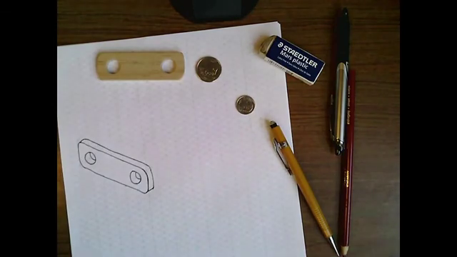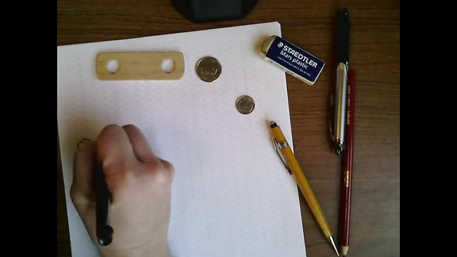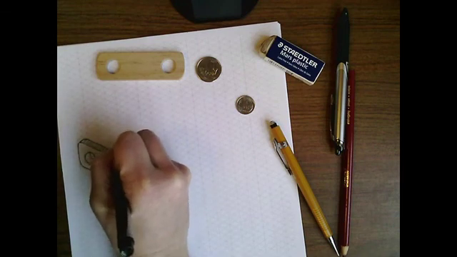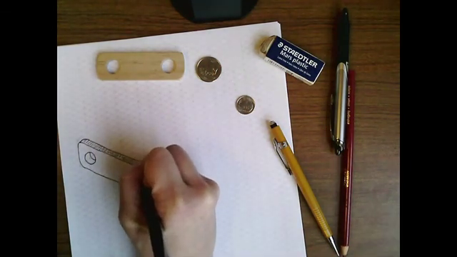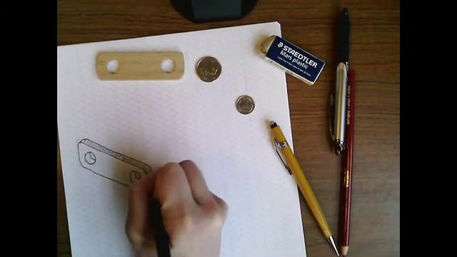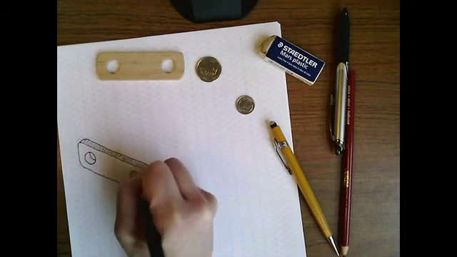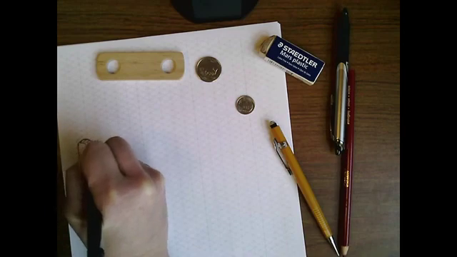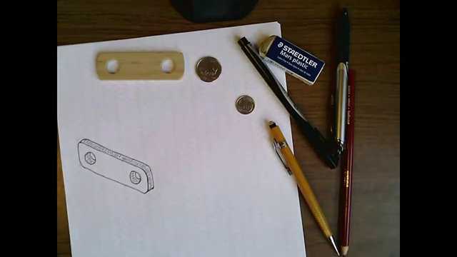Okay. All right, shading, your guess, guys, is as good as mine. I might do some, again, cross-hatching here through the thickness, or a little bit of texturing. That's about it. Okay, that's isometric sketching.